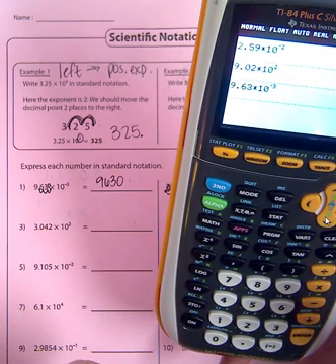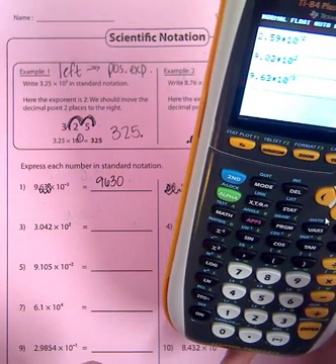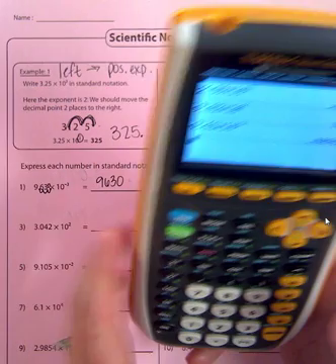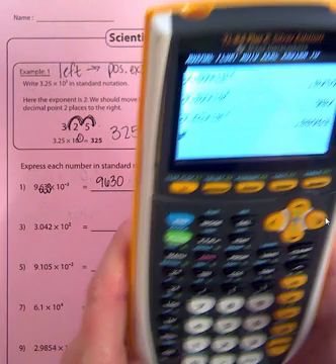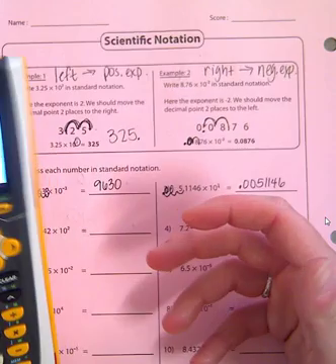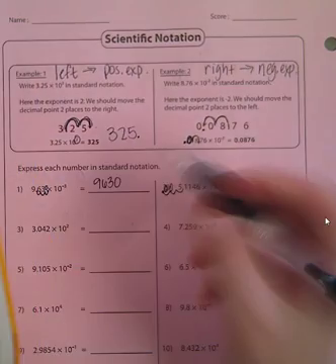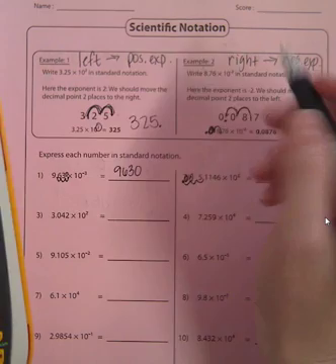Okay, it looks like Miss Hogg messed up on that one, which happens. Just checking to see if you're paying attention. So let's see here. On this one, it says that I should have gone the opposite direction.